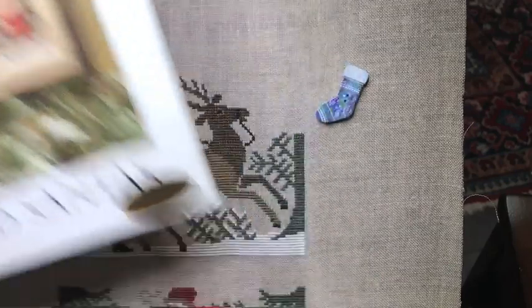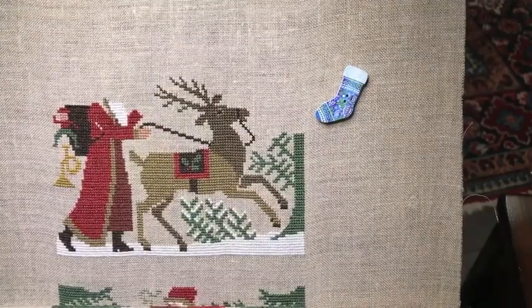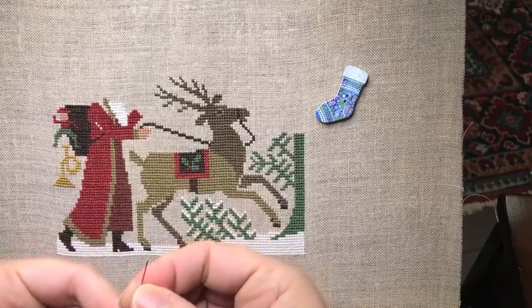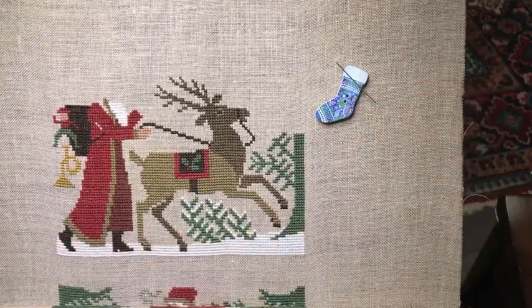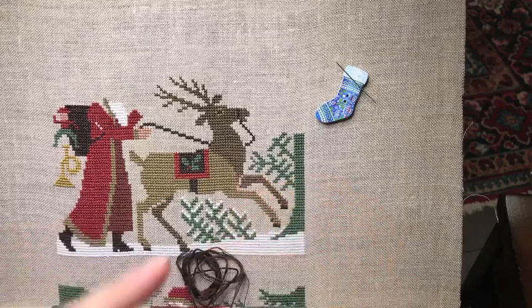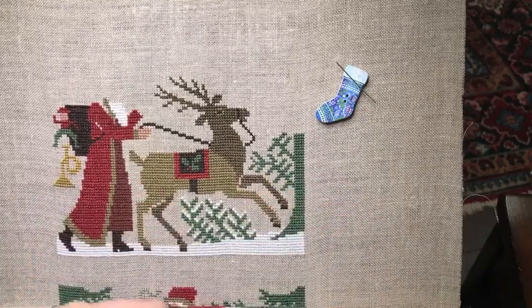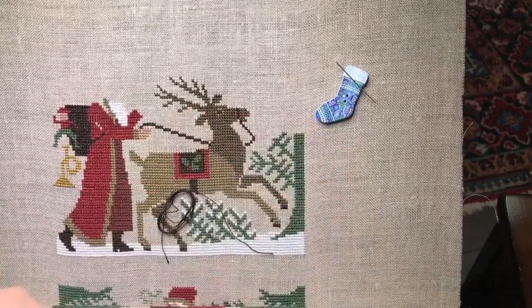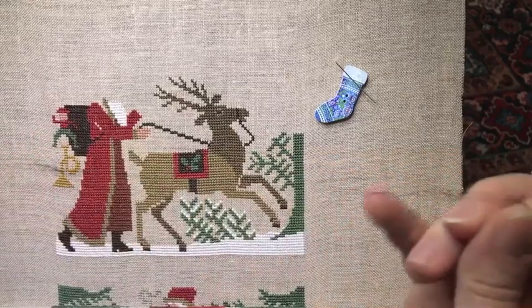I'm stitching this on a 32 count natural linen, and I'm using plain old DMC, which, let's face it, DMC and Prairie Schooler go hand in hand. All right, so I think that the next thing I'm going to add in there is Santa's the strap of the bag.